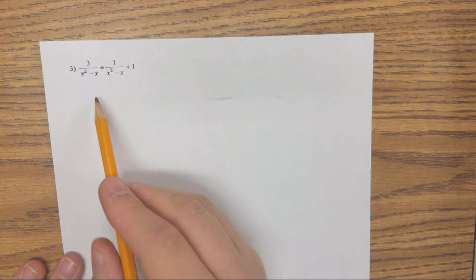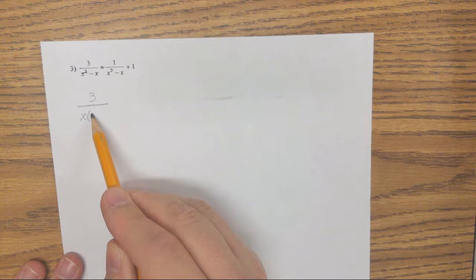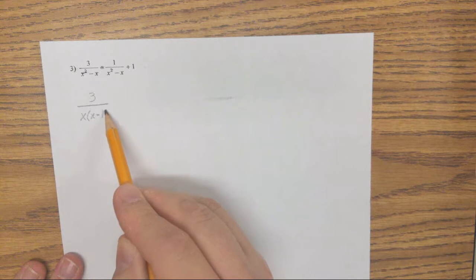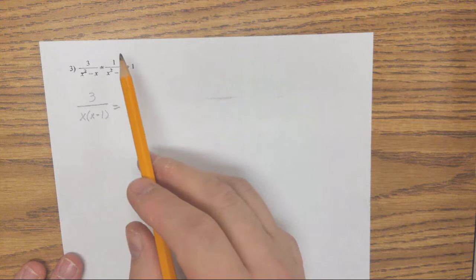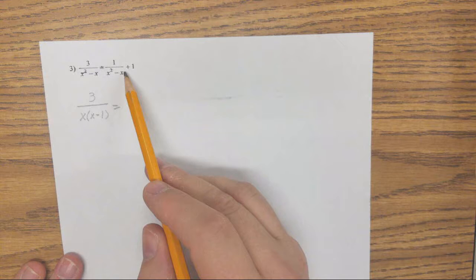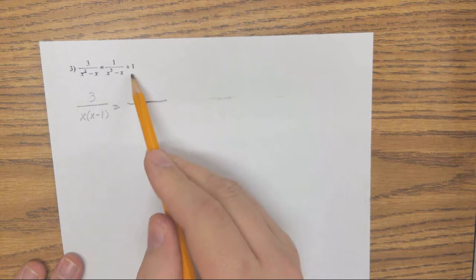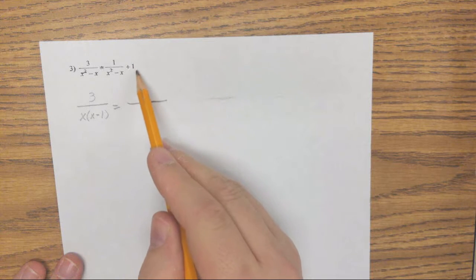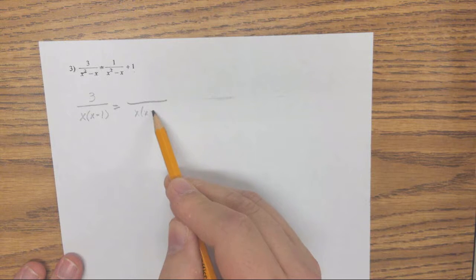Flip things around a little bit on you, but this really isn't any harder than anything else that you've done. Over here, we've got 3. Remember, we want to factor this as much as possible. That's equal to 1 over x squared minus x, which is going to be the same as this, but we need to have a common denominator. Since we've got a nice number here, this is going to be x times x minus 1.